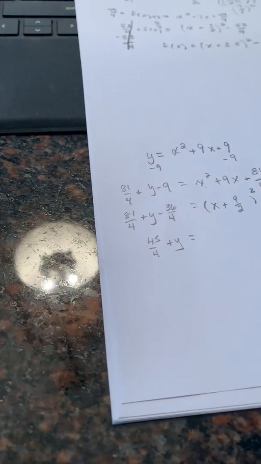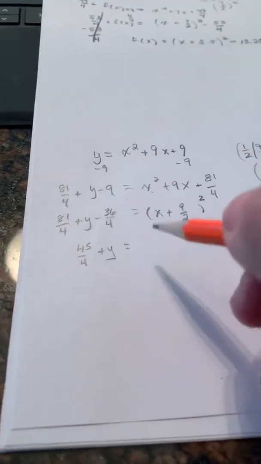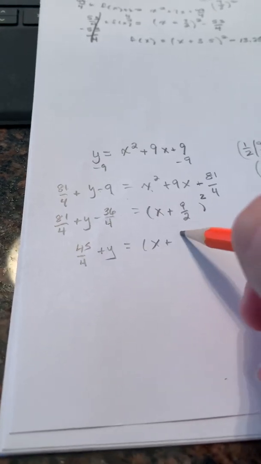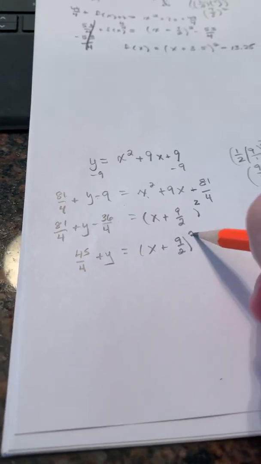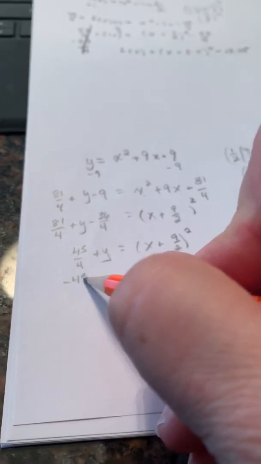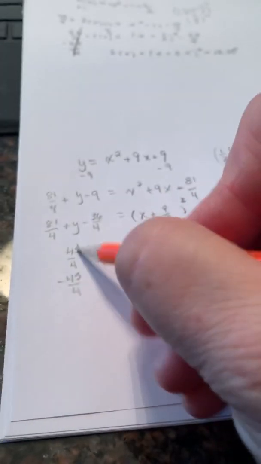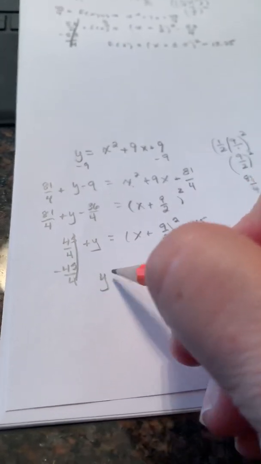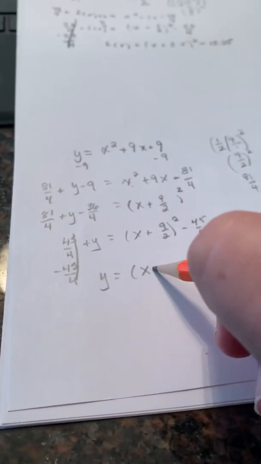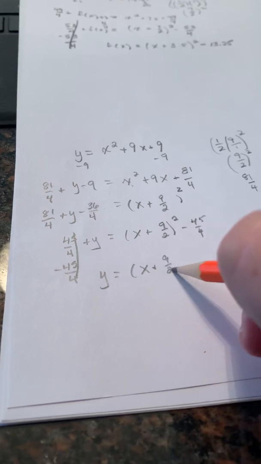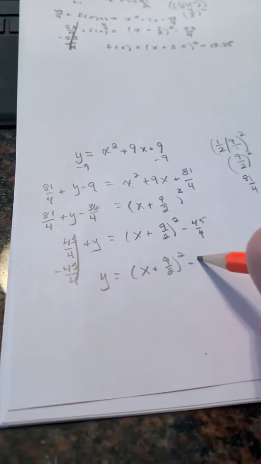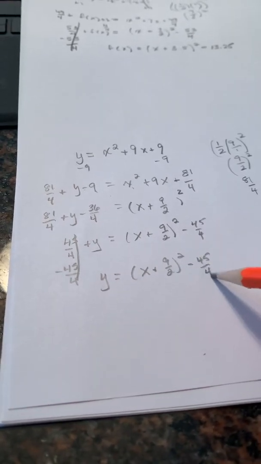This should be squared. And then I have x plus 9/2 squared. Now subtract 45 over 4 to both sides. And I should have y is equal to x plus 9/2 squared minus 45 over 4.